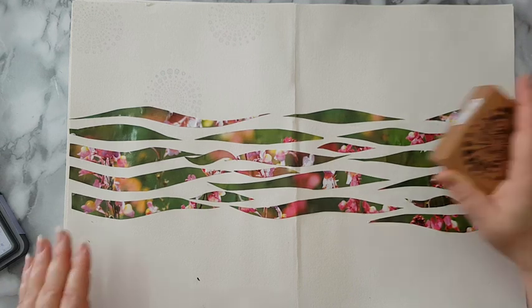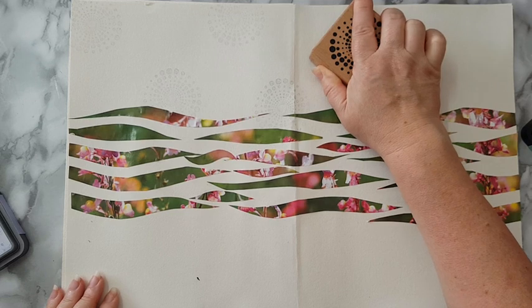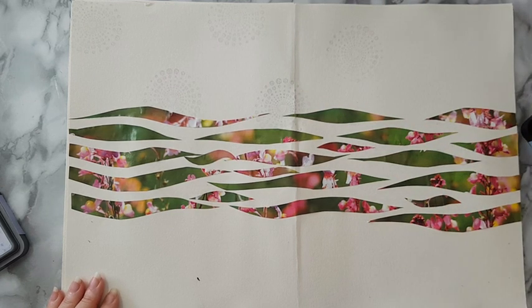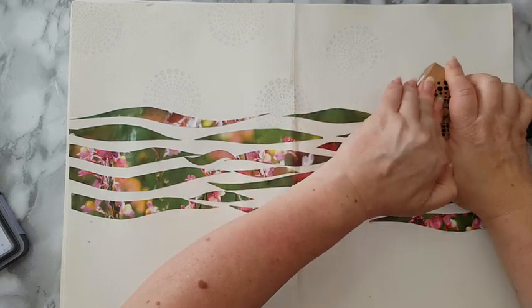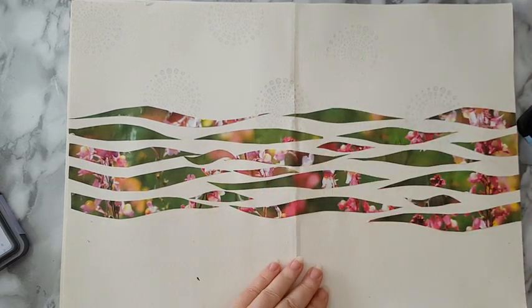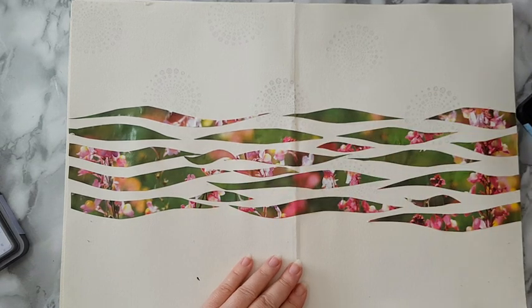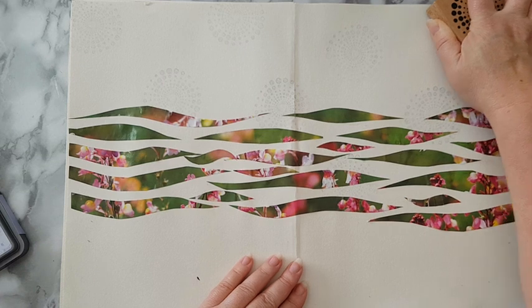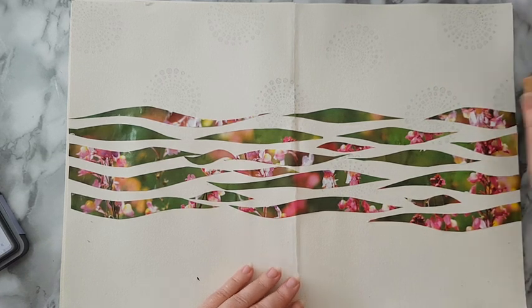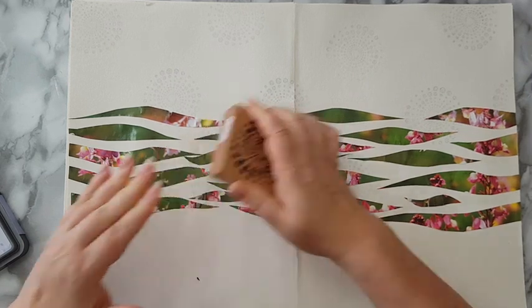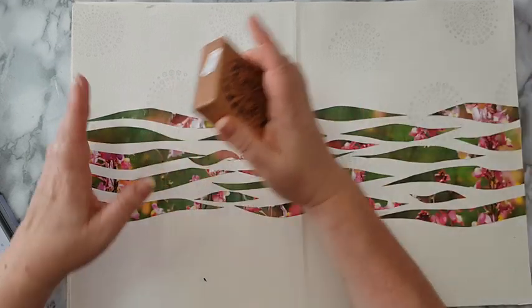So I'm just stamping it like so, quite randomly. I just don't want all this white.